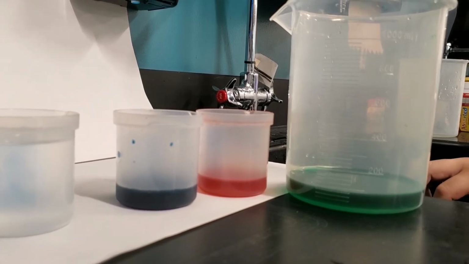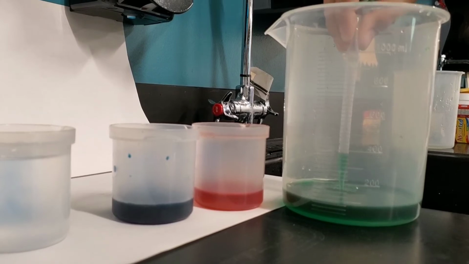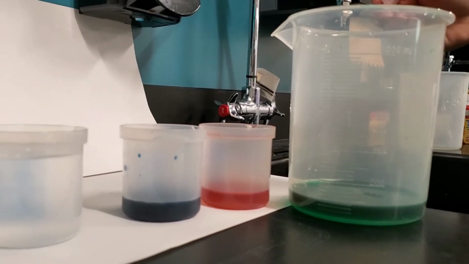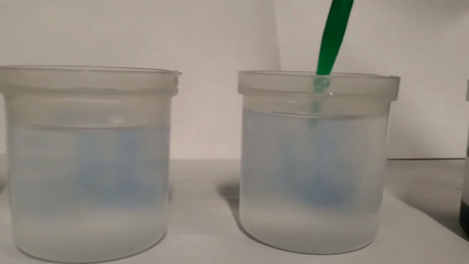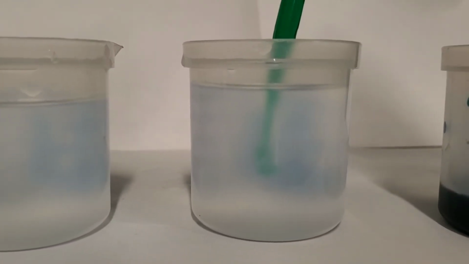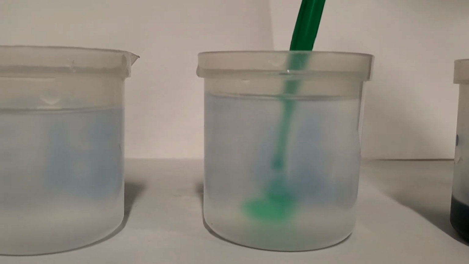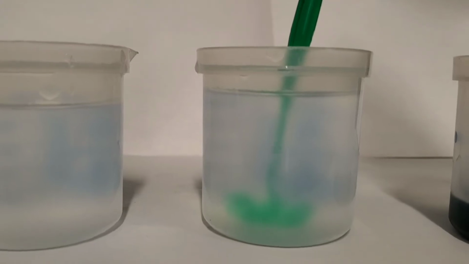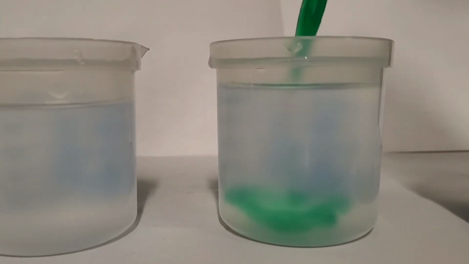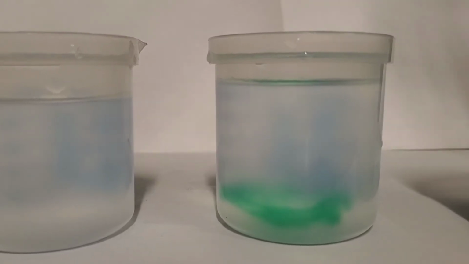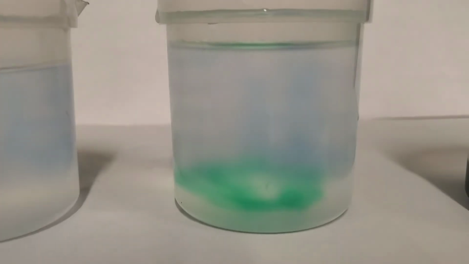So Adyn's going to get a pipette of this green. Go ahead. And remember, don't ever point your pipettes at people because that's not appropriate. You could hurt them. All right, he's going to put it into this beaker kind of in the middle. And let's see what happens. So it kind of goes down and sinks. And then let's sit for a second and see what happens. And it's sort of just hanging out down there.